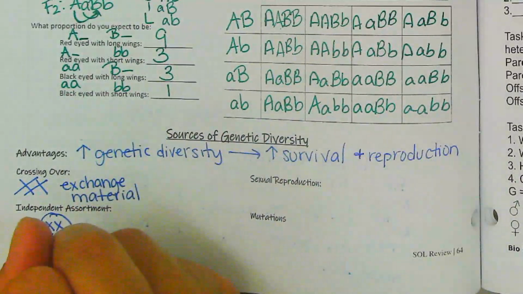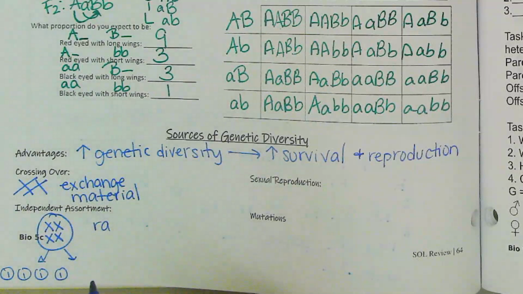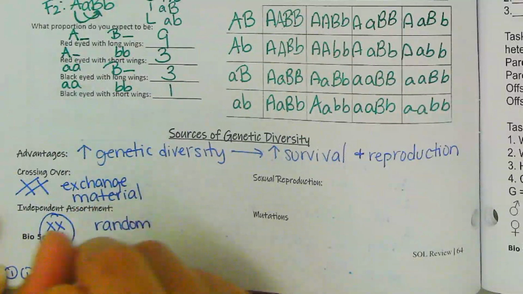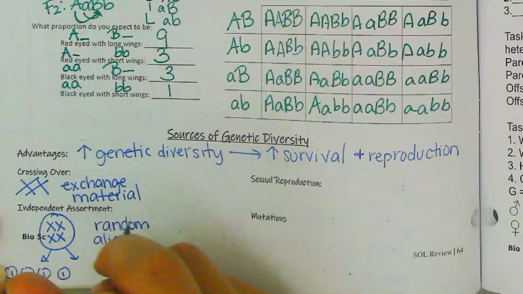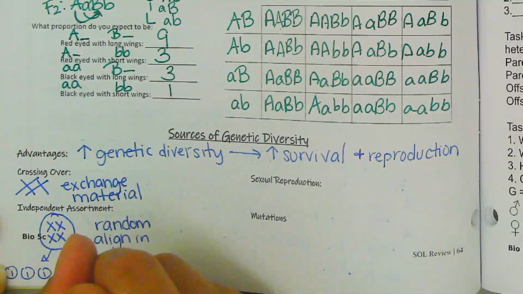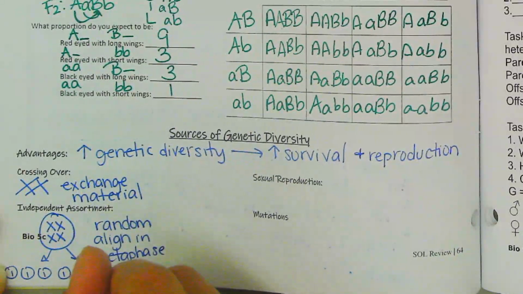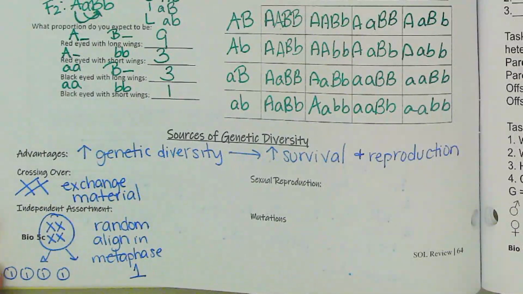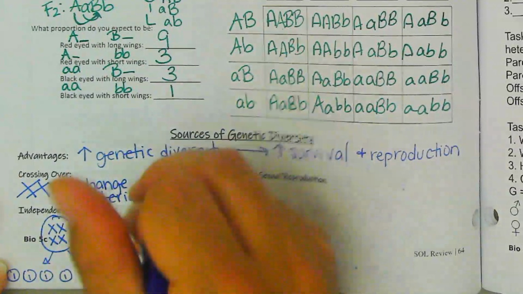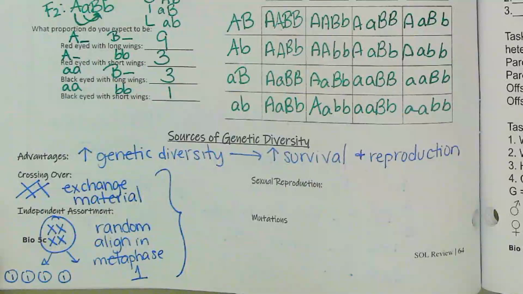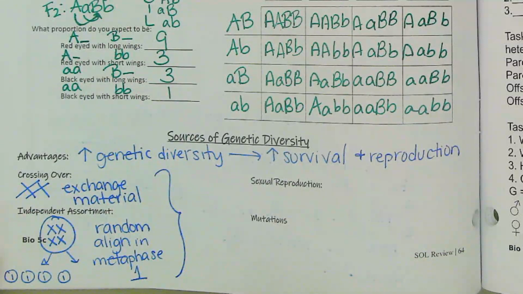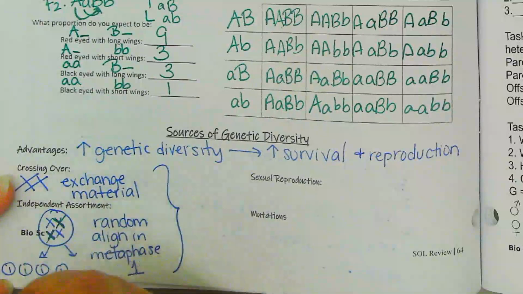Basically, how do the cells line up? The independent assortment is which chromosome lines up on which side, determining which cell they wind up in.